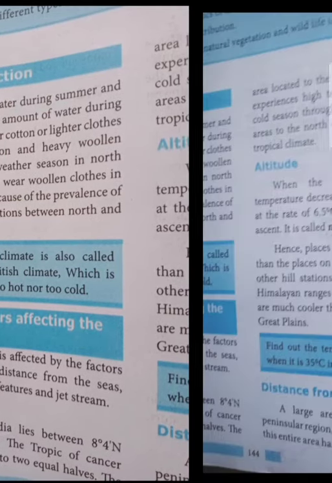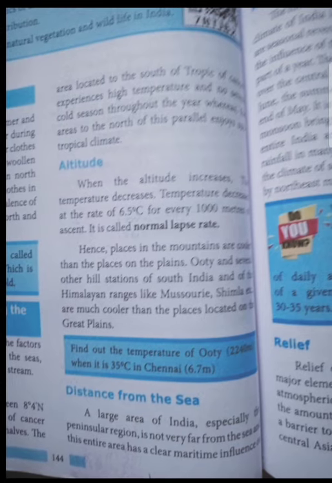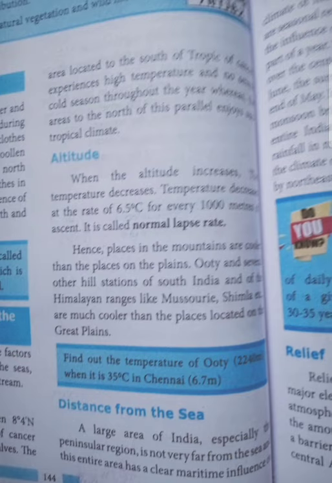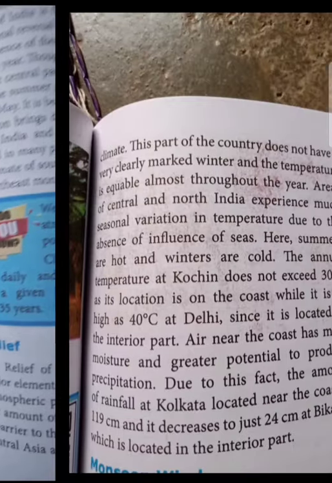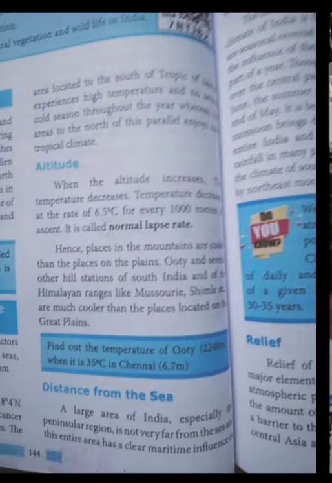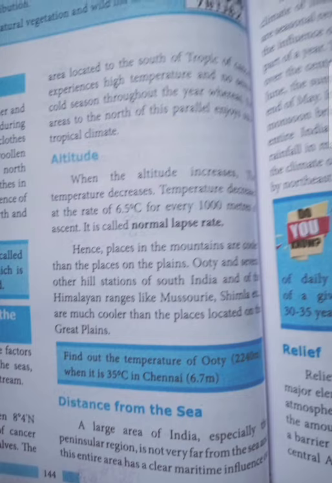Don't forget, India is divided into two halves by the Tropic of Cancer. The area located to the south of the Tropic of Cancer experiences high temperature. I already said, below the Tropic of Cancer, especially South India, experiences high temperature.